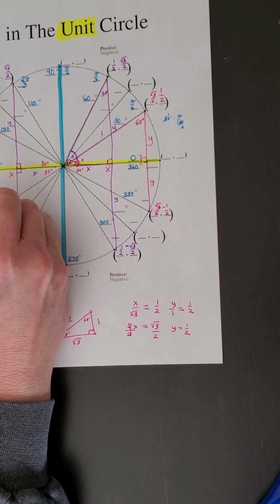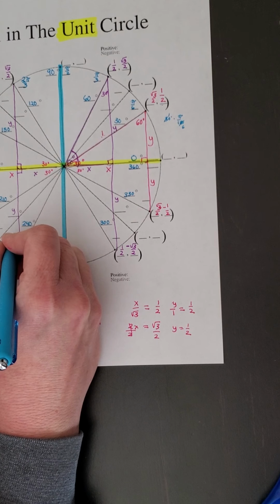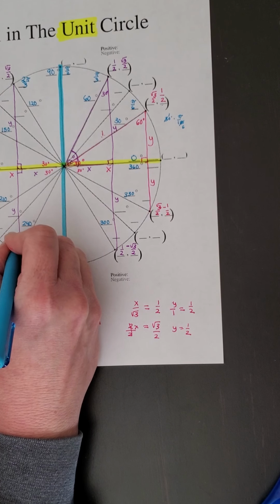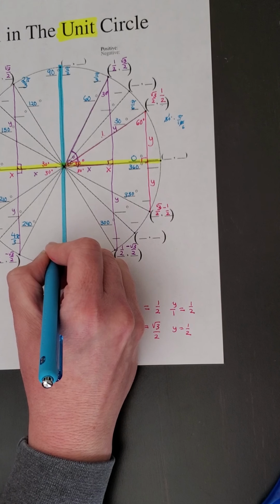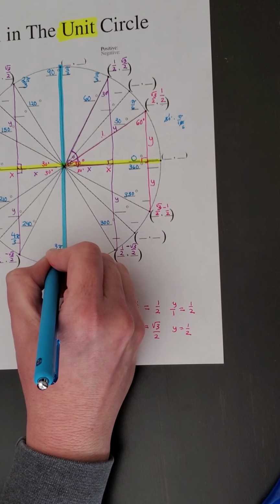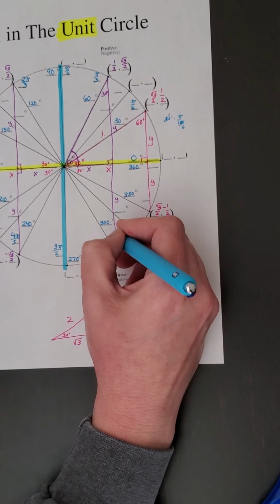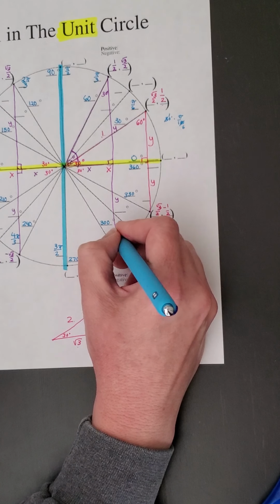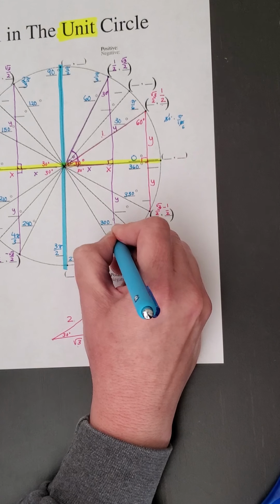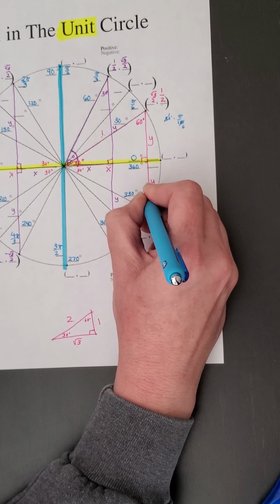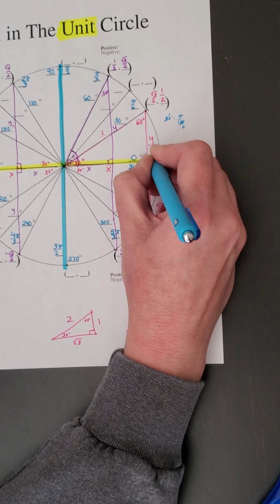Then this would be 7/6. We'll put our pi in the numerator. 8/6, but that reduces. 8/6 is the same as 4/3. 9/6, which is the same as 3 pi/2. 10/6, which reduces. 10/6 is the same as 5/3. 11/6 and 12/6, which is 2 pi. Oh, this was 0 pi.